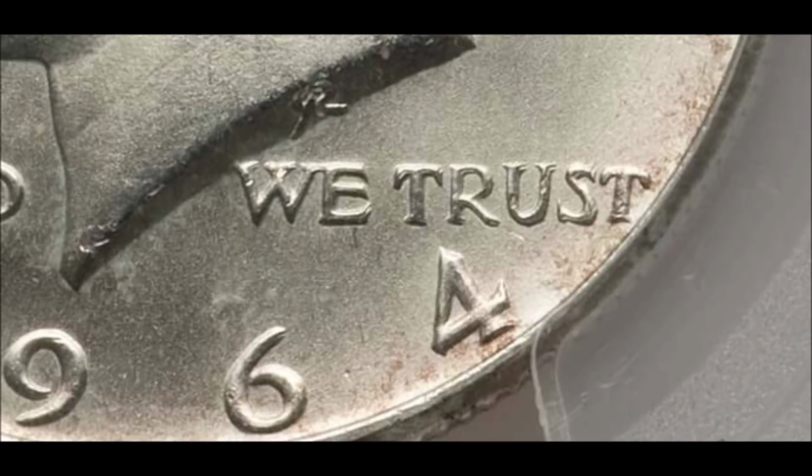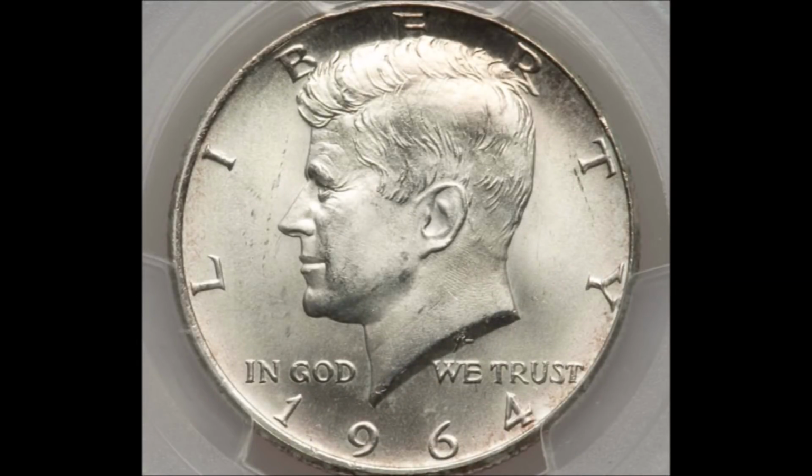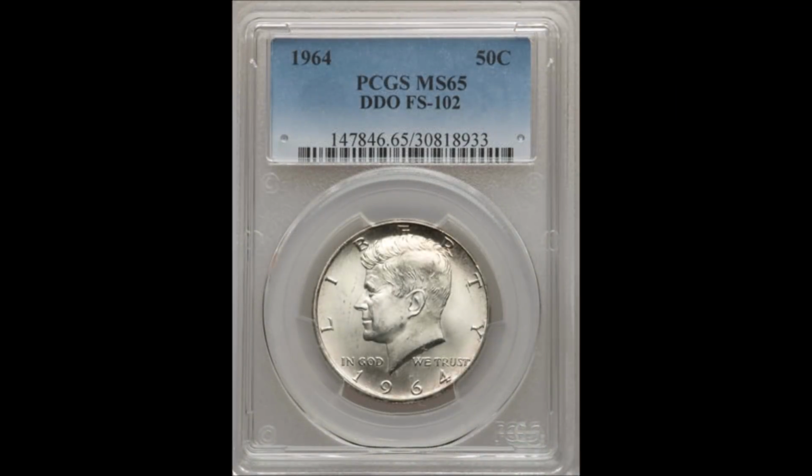If you do find one of these, they trade for around $7 and upwards of $15 in circulated conditions, and uncirculated examples tend to trade between $16 and all the way up to about $125 for a really nice high-grade example. So like I said, these are not super valuable, but you can easily find them. So I do suggest checking your Kennedy halves for this variety.